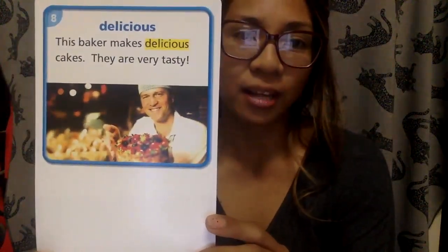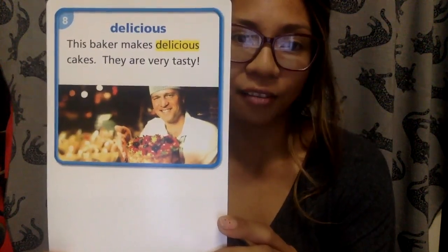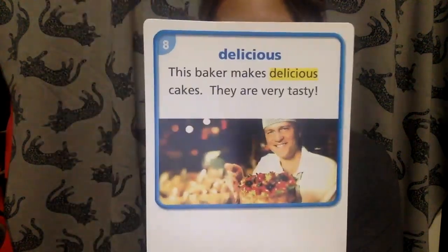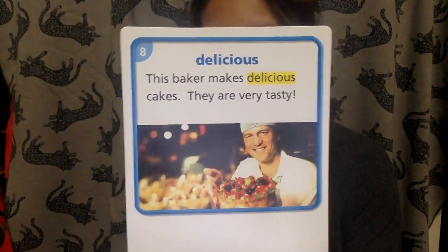The last vocab word is delicious. This baker makes delicious cakes. They are very tasty. Delicious means very good taste.